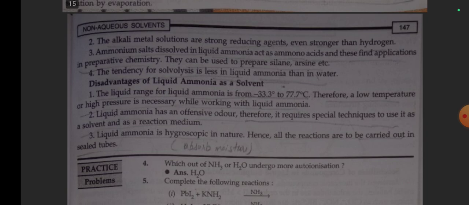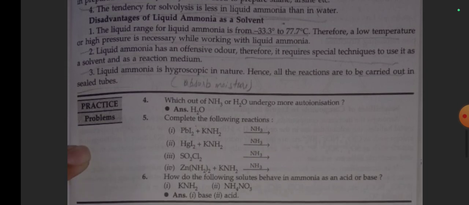Number 2. The alkali metal solutions are strongly reducing agents, even stronger than hydrogen. Number 3. Ammonium salts dissolved in liquid ammonia act as acids, and these find applications in preparative chemistry. They can be used to prepare silane, arsine, etc. Number 4. The tendency for solvolysis is less in liquid ammonia than in water.